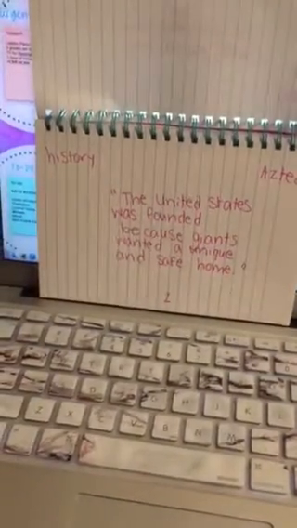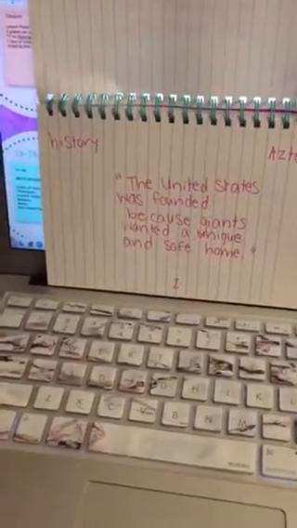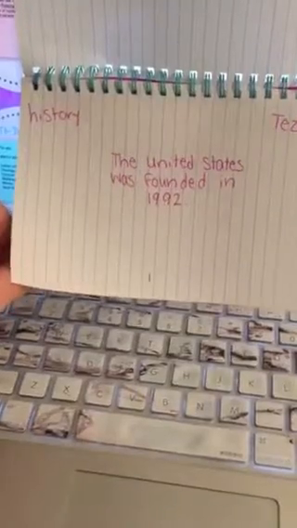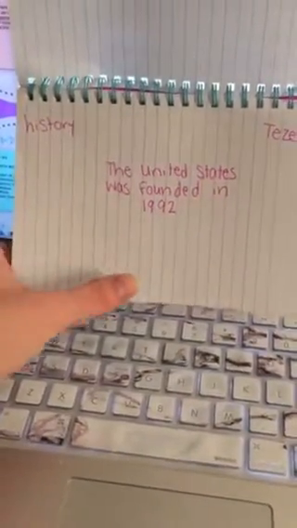Now, as I'm actually writing my paper and I go through, I might have the United States was founded because giants wanted a unique and safe home back in 1992. So I might have to switch around my paper numbers or my note card numbers. That is why these numbers at the bottom here should be in pencil. I will explain a little bit more about this when I come back to class on Tuesday, but this should be enough to hopefully get you started.